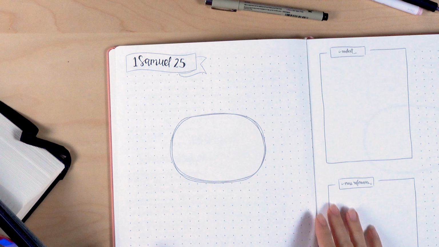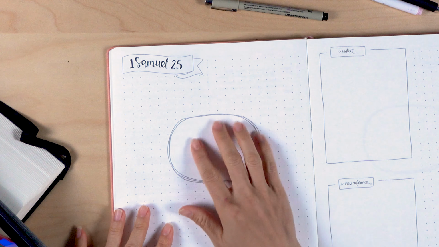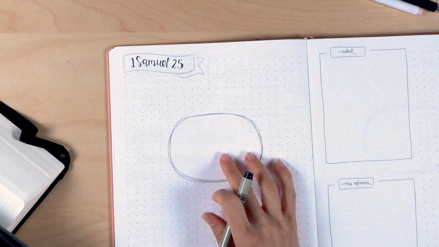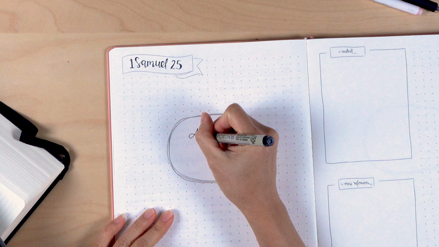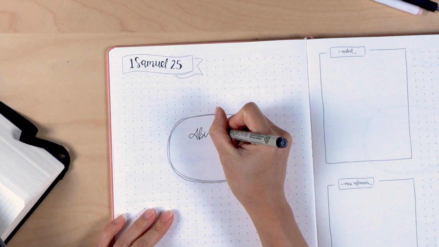Now, the next thing that I'm going to do, I'm going to write down the name of the character in the circle in the middle. And if there's any text that jumps out that explains about the character of that person in general, or just like a background story, I would write it down here. Now, in the case of Abigail, I read in 1 Samuel 25, verse 3, that she was a woman of good understanding and of a beautiful countenance. So I'm going to write that down here. So I'm going to do some hand lettering of Abigail, and then I'll write down that text.